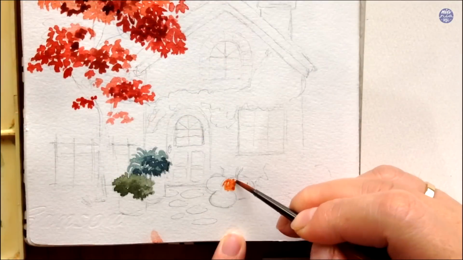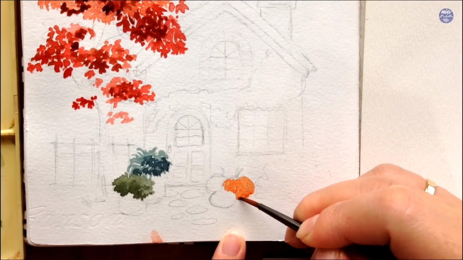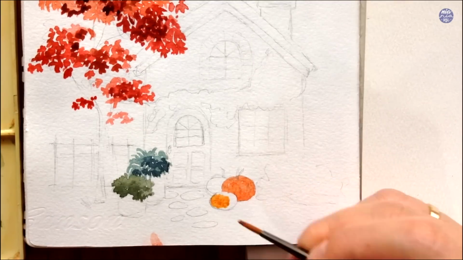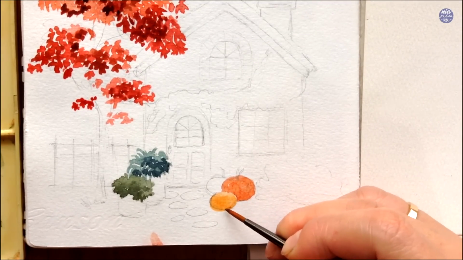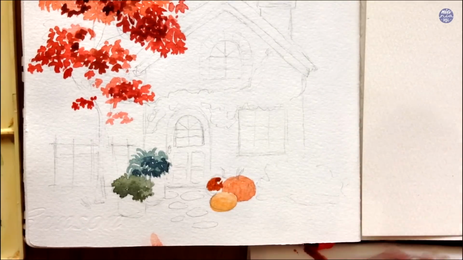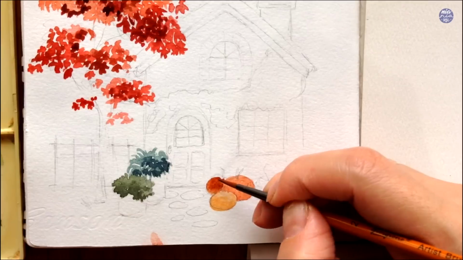Next, I'm going to paint the pumpkins. For the first one, I used a muted orange color from a mix of yellow ochre and Quin Red. And for the one in front, I'm going to create something lighter, which has more yellow ochre in the mix. And for the last one, I'm going to create something darker, so I used the same mixture, but I added sepia and Quin Sienna.